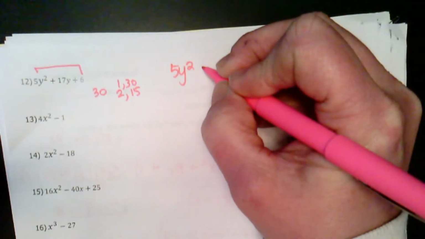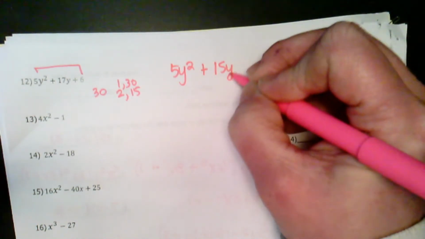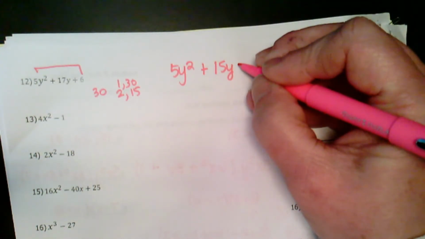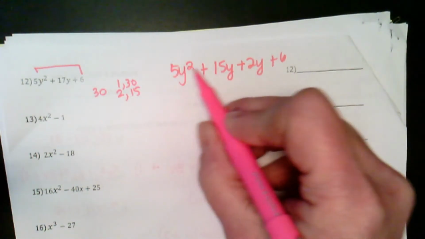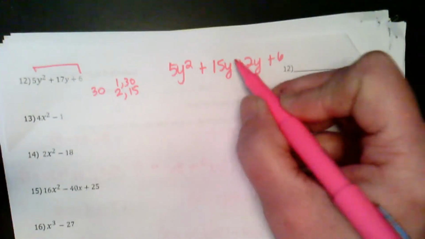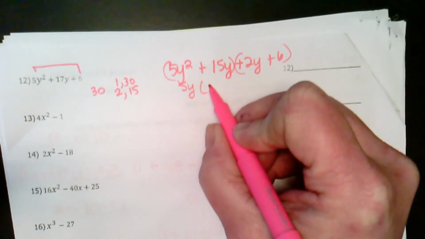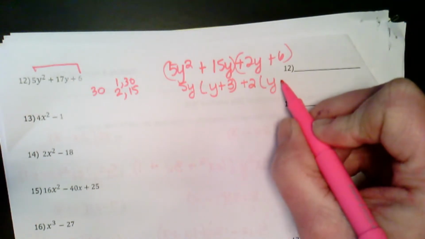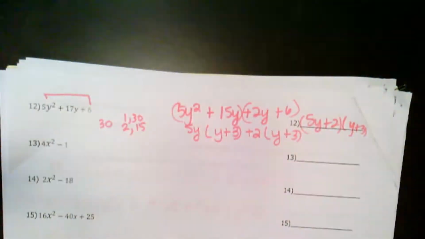So I'm rewriting my middle term. And I'm going to flip-flop these because I like how 15 goes with 5 and 2 can go with 6 much better. So I pay attention to who they're getting grouped with as I'm writing it. Group it. Take 5y out of the first one, left with y plus 3. Take 2 out of the second one, left with y plus 3. And I got my 2 sets of parentheses.